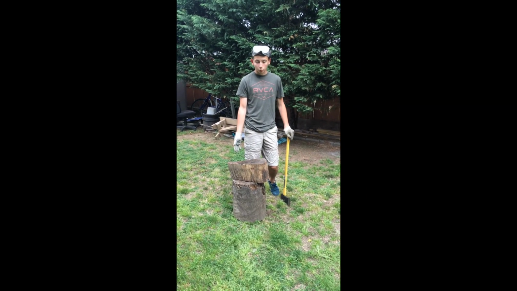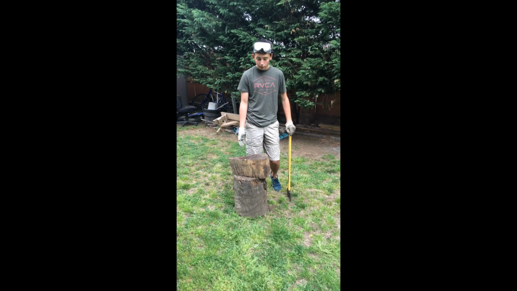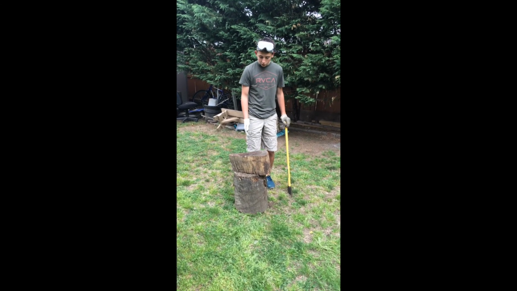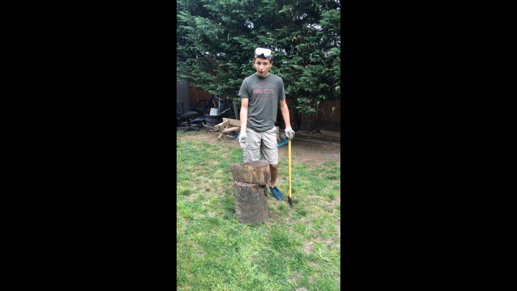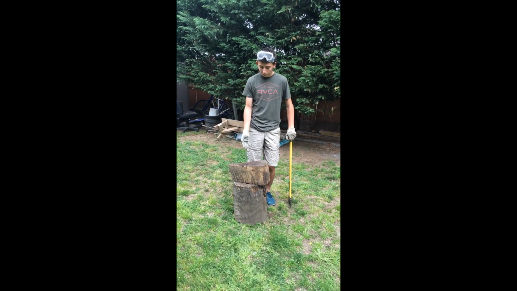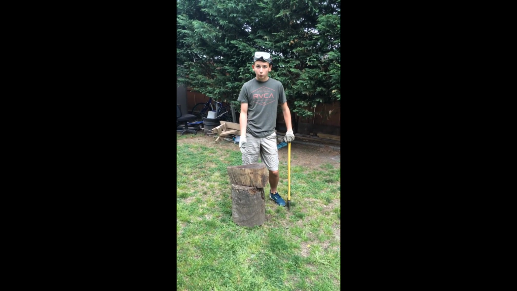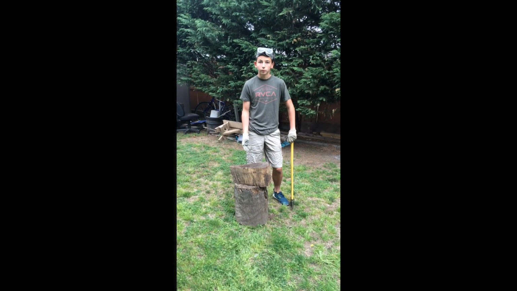In a few moments, I will be chopping this firewood into two pieces. Now, there will be a physical change happening because the whole piece of firewood will be splitting into two. But no chemical change will happen because the two pieces of firewood will still be pieces of firewood.